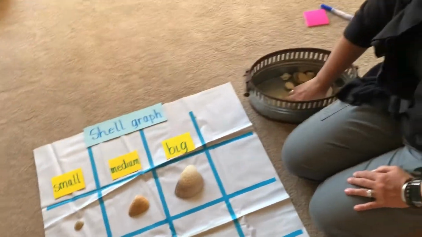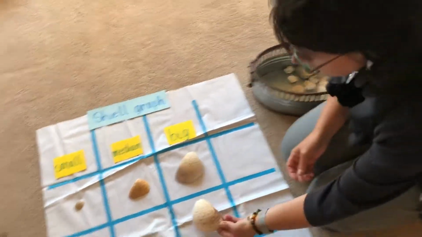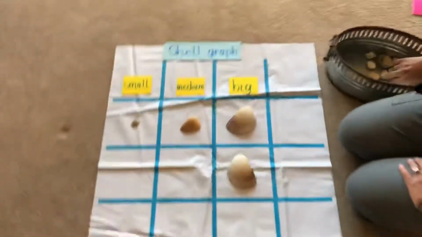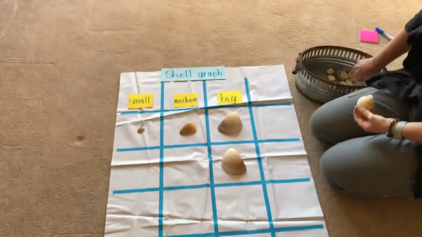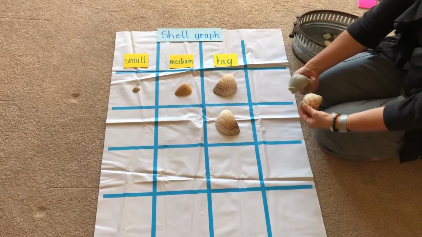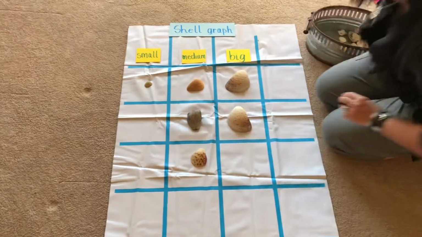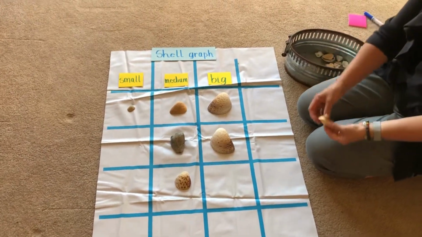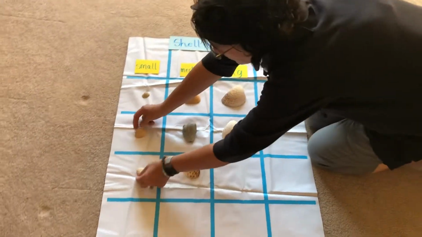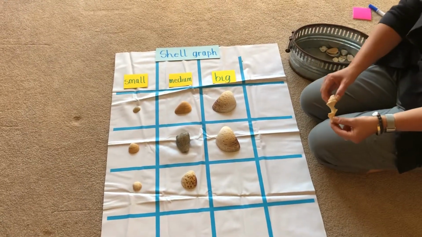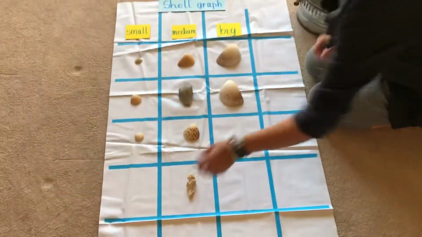Okay, so I'm going to reach in and continue to lay my shells down the columns, staying in the boxes. And sometimes I'll have to decide, I think these are more medium size. Sometimes it's really easy to decide the sizes.